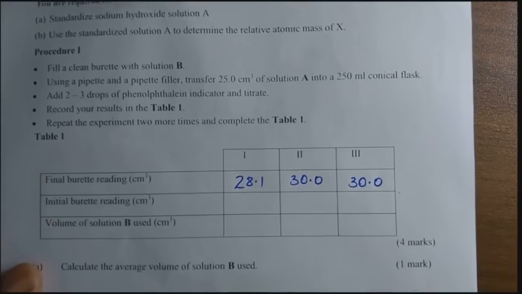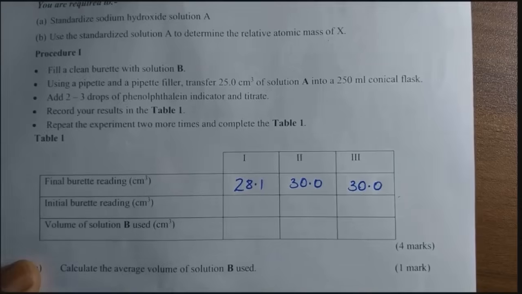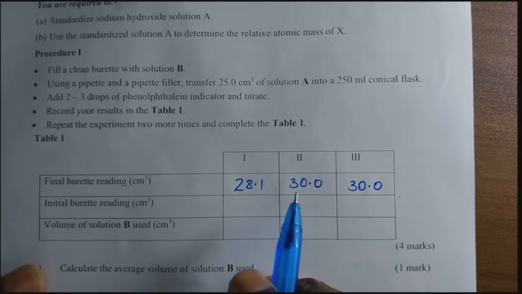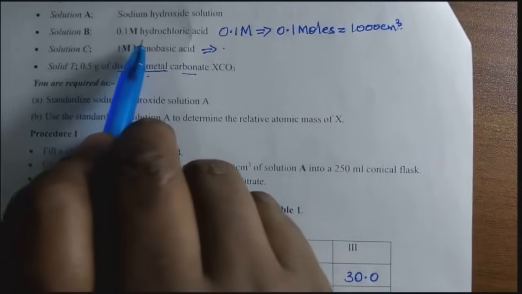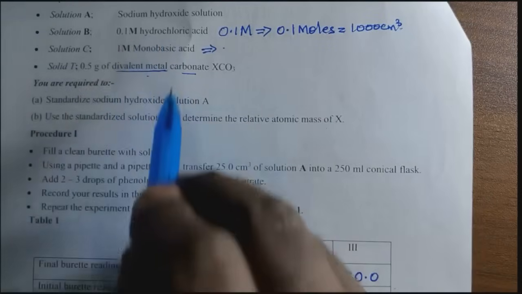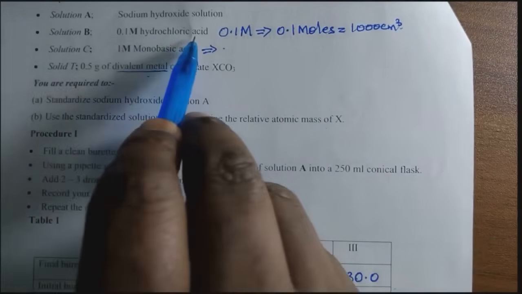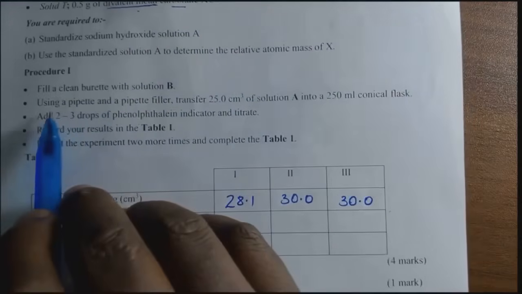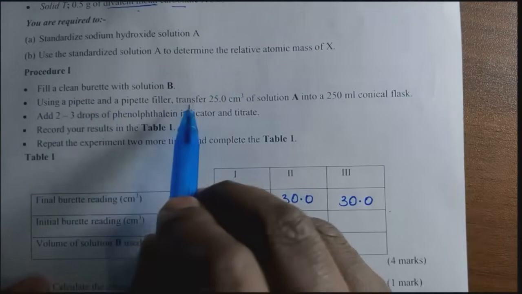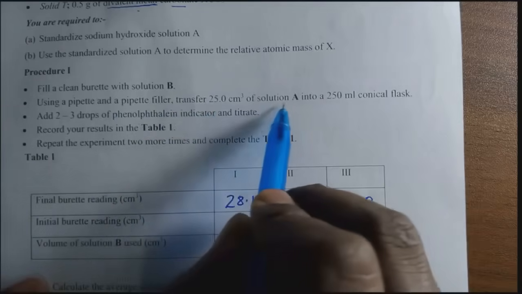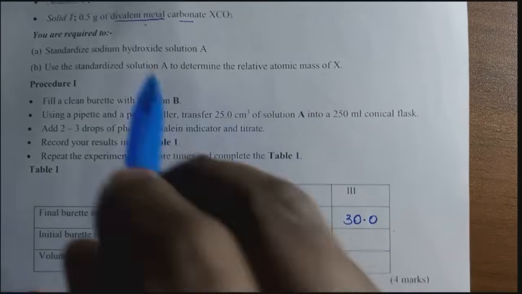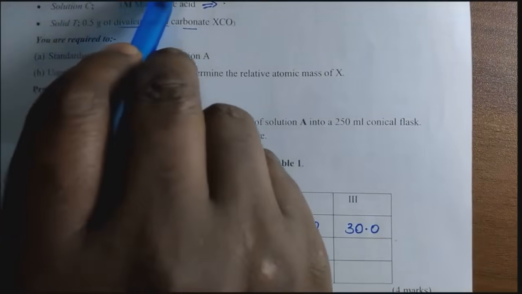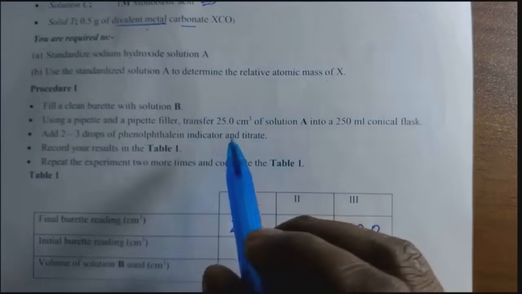Procedure 1. In Paper 3 the most important thing is the procedure. So you need to understand the procedure and analyze what is reacting with what. Fill the burette with solution B. So solution B will contain HCl. That is, the burette will be filled with hydrochloric acid. Using a pipette, transfer 25 of solution A into a 250 ml conical flask. We are putting solution A, sodium hydroxide, into the conical flask. The volume is fixed at 25.